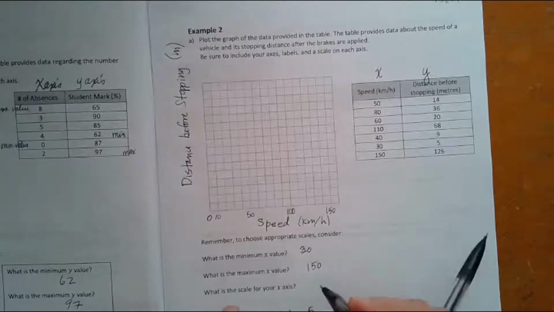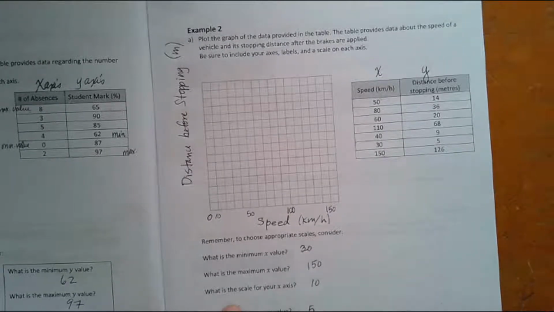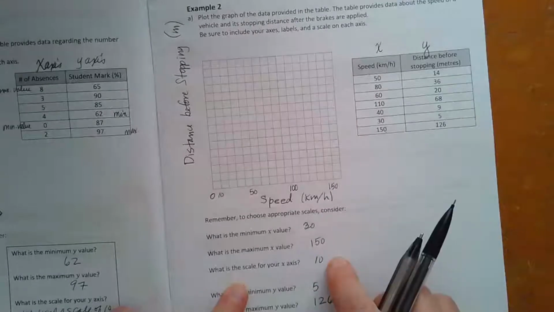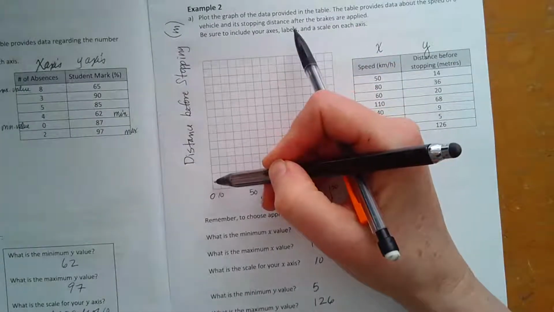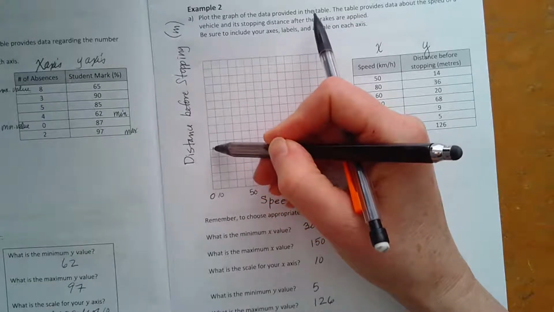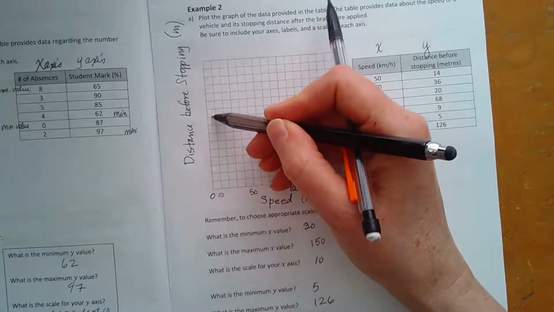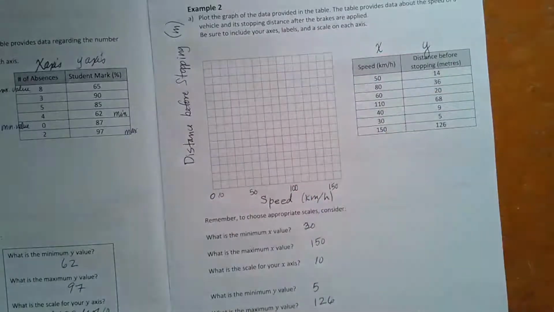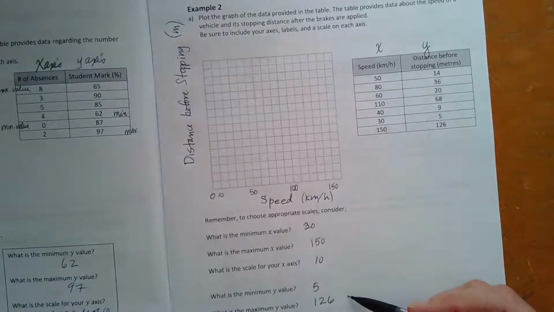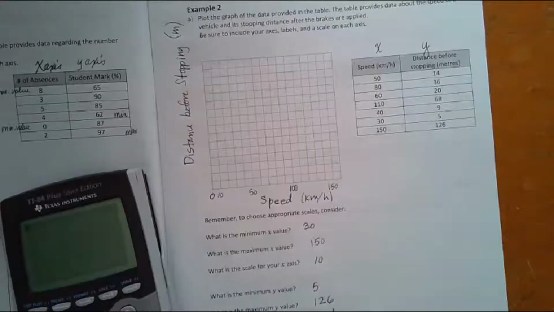So the scale for my x-axis is 10, meaning I go up by tens. Let's see how many spaces I have vertically. 1, 2, 3, 4, 5, 6, 7, 8, 9, 10, 11, 12, 13, 14, 15, 16. I have 16 spaces and I have to go to 120. So if I have 16 spaces, if I went up by 10, 160, that would be enough.